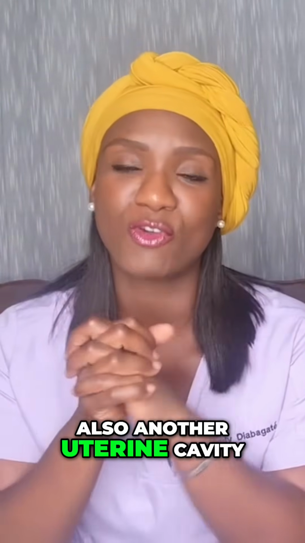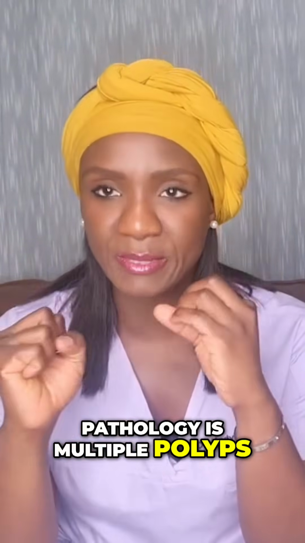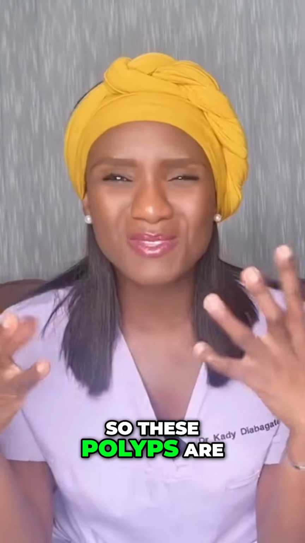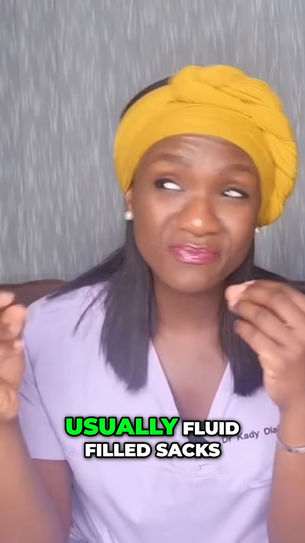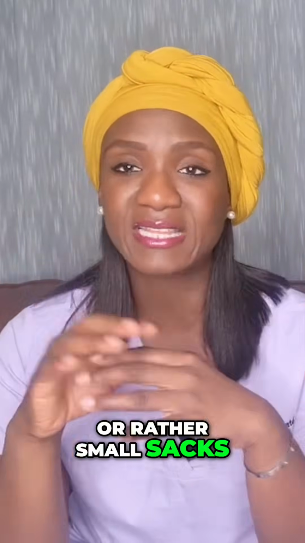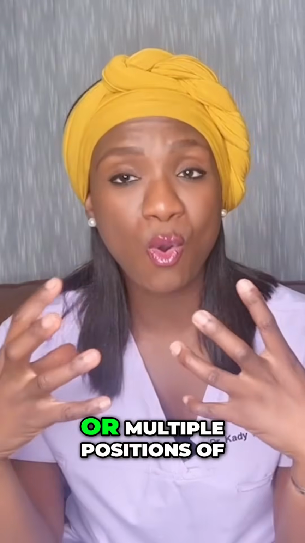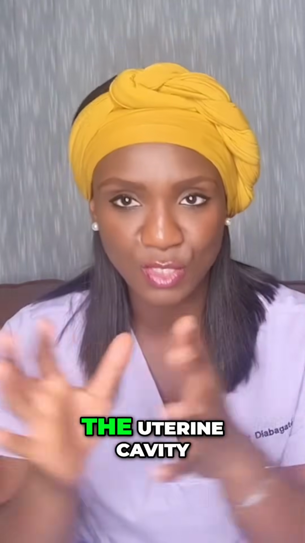Also, another uterine cavity pathology is multiple polyps. So these polyps are usually fluid-filled sacs, or rather small sacs, that can be found in one position of the uterine cavity or multiple positions of the uterine cavity.